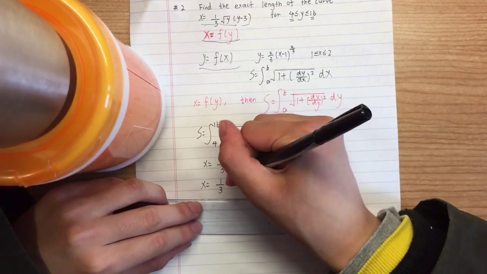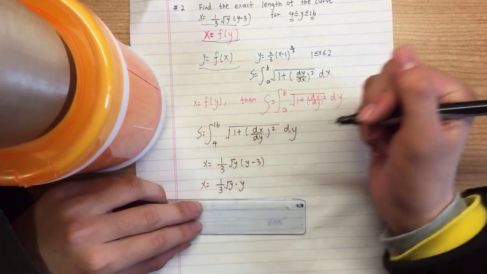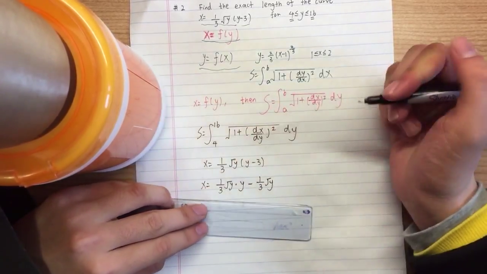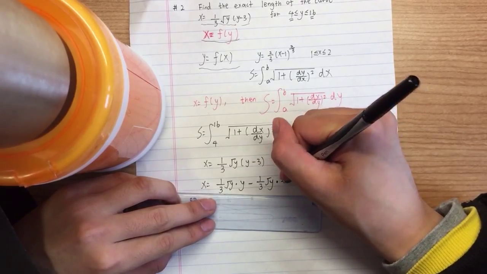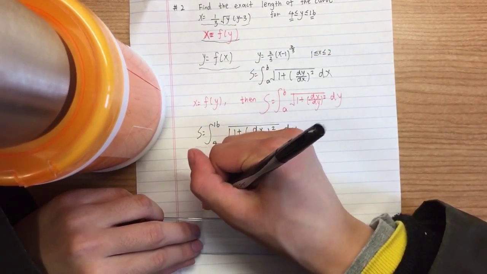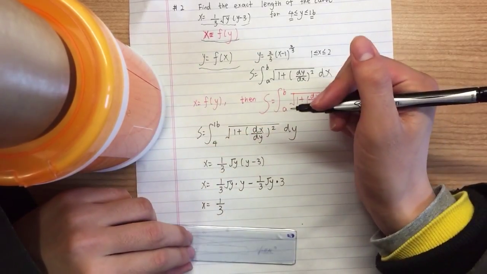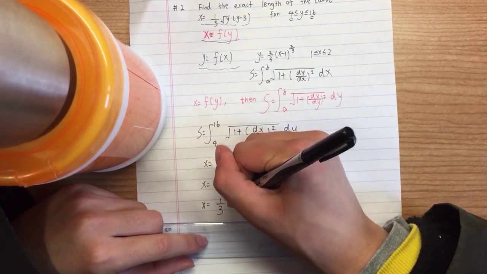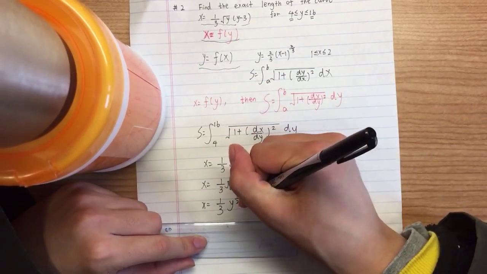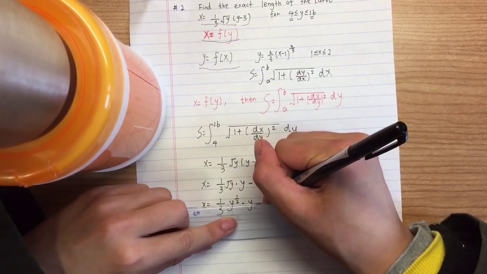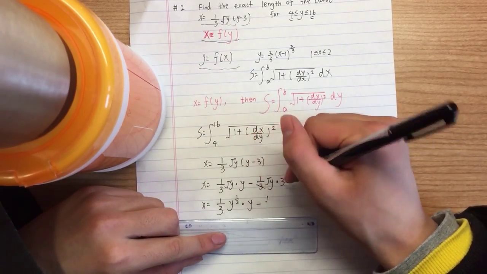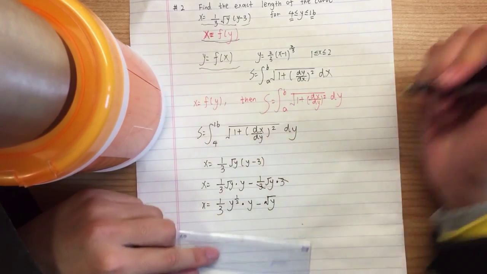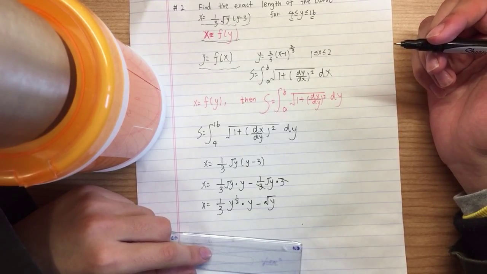What I do is multiply out: x equals 1/3 times, we change square root of y to y to the power of 1/2, times (y minus 3), and the 3 cancels out with the 1/3, so we only get square root of y in the second term.